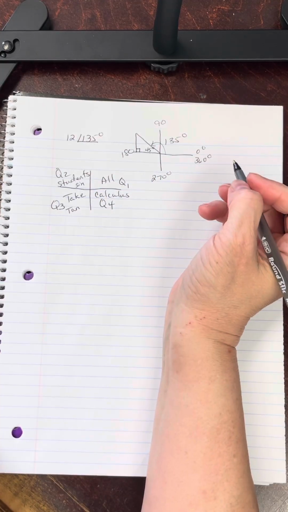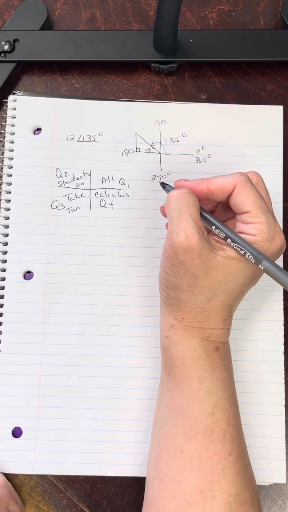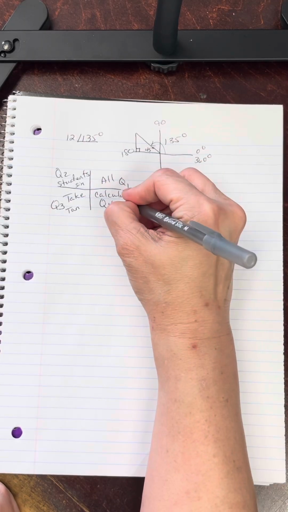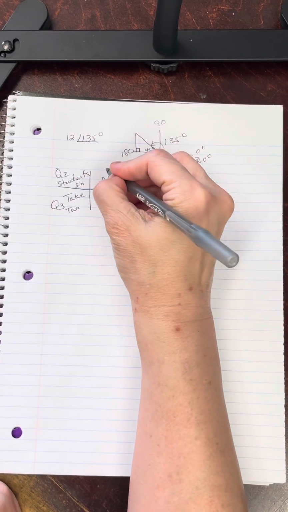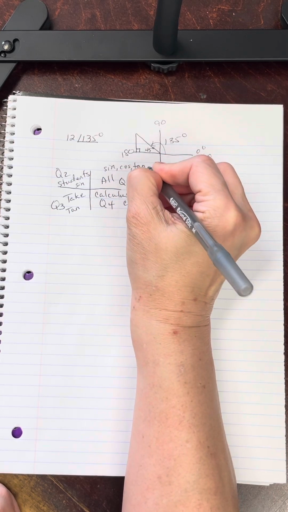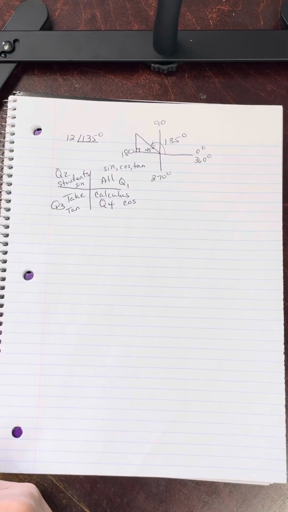I realize that's not a truthful statement, but you'll hear me say it enough that hopefully I'm hammering it into your head. All students take calculus, beginning with the C, so that's the cosine one. So this means sine, cosine, and tangent, all of them are positive in the first quadrant.